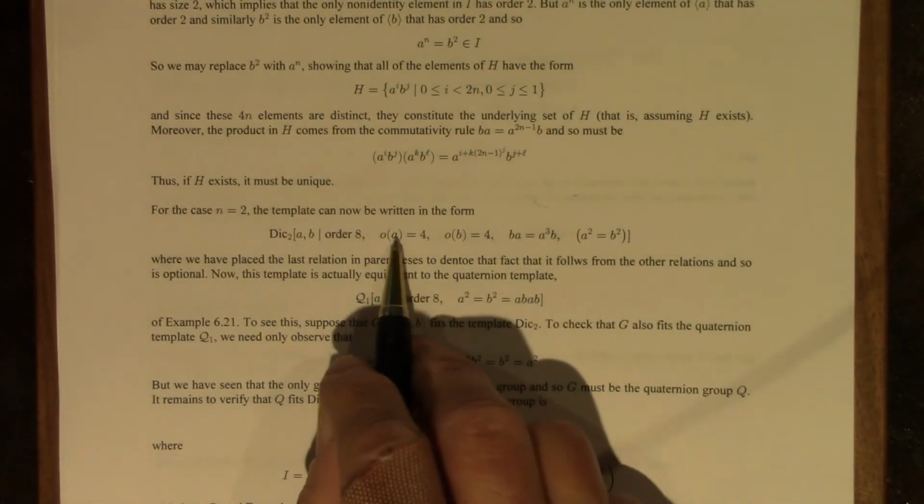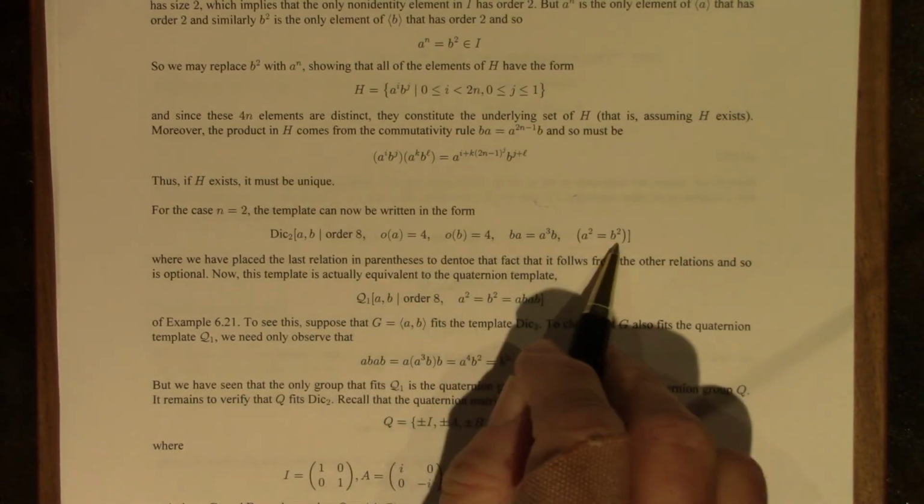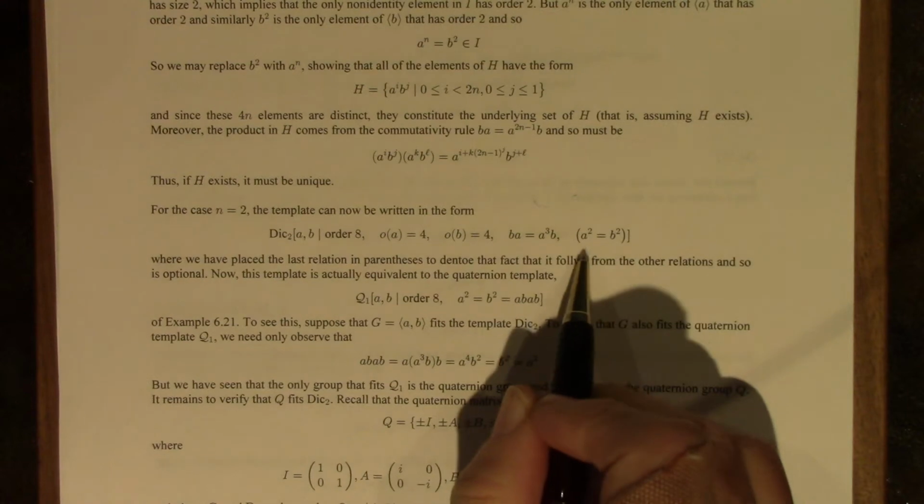So I think this is a good idea, because if you were presented with this template without the parentheses and asked, is it valid, you would be looking for a group that fit 1, 2, 3, 4, 5 conditions, not knowing that you don't need to check this condition because it comes from the others. So, it's a practical matter.